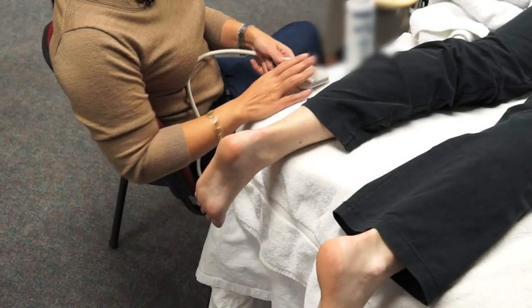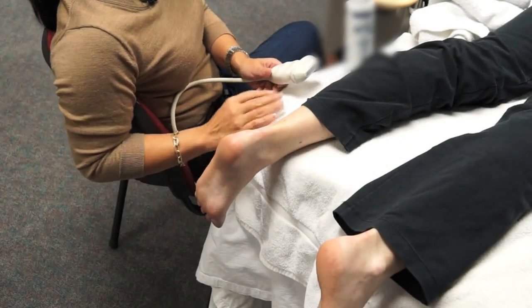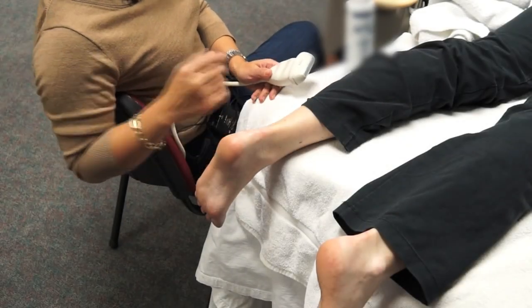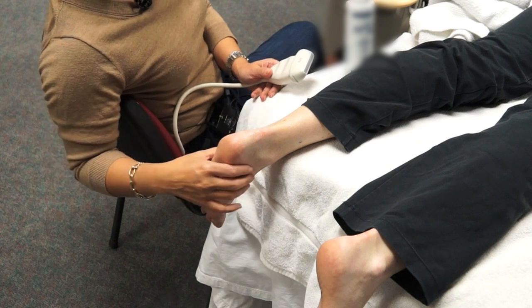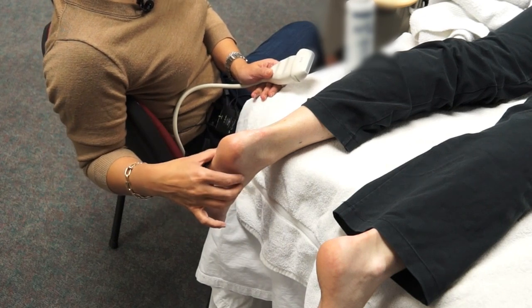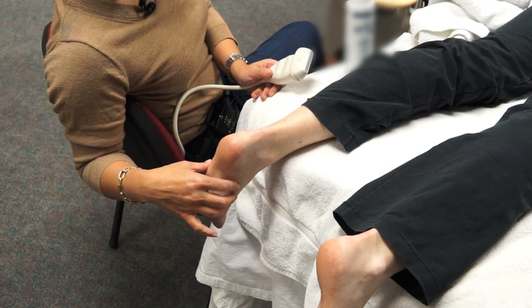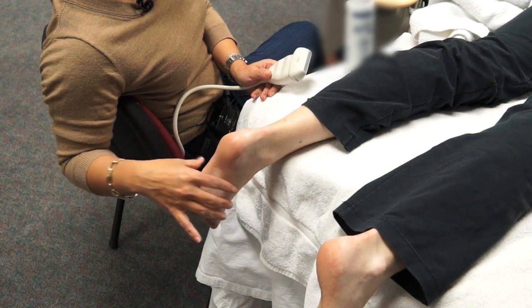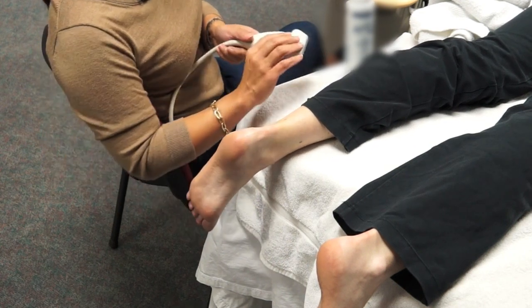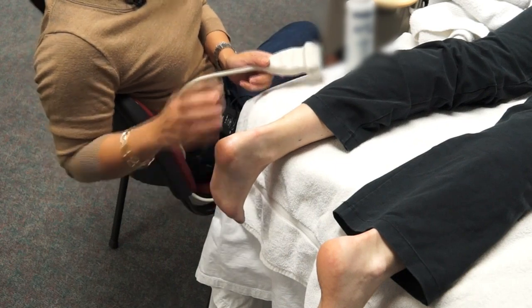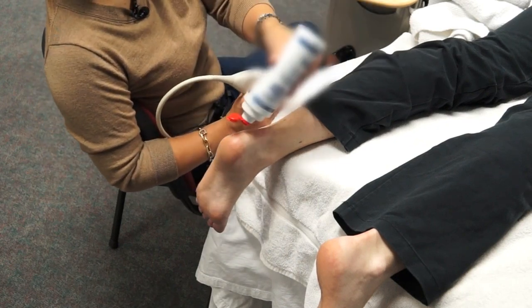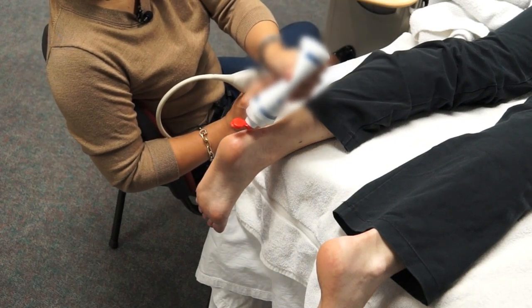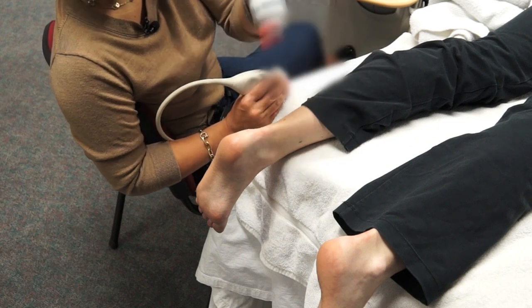Okay, now last, we'll be looking at the posterior ankle, and the best position for this is to have the patient prone with their foot extending off the stretcher. This allows you to image and have the patient plantar flex and dorsiflex to look at the Achilles tendon. And we'll have the patient relaxed for now, and we're going to look at the Achilles tendon.